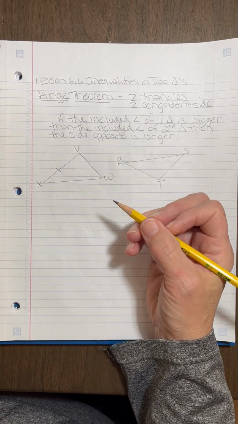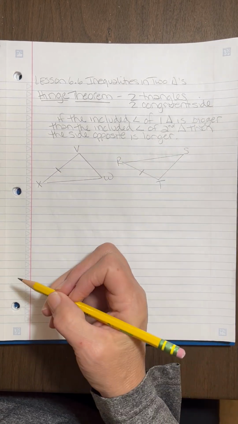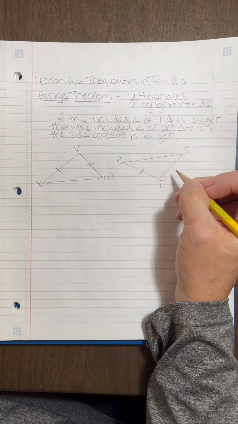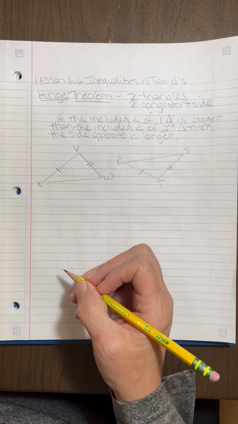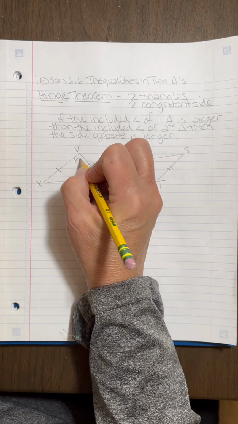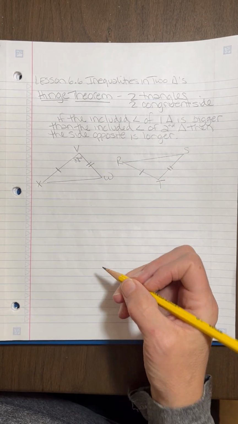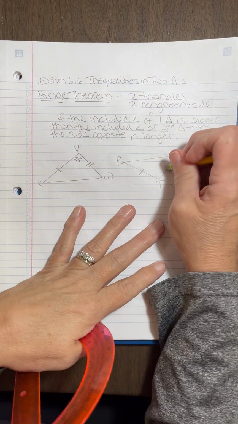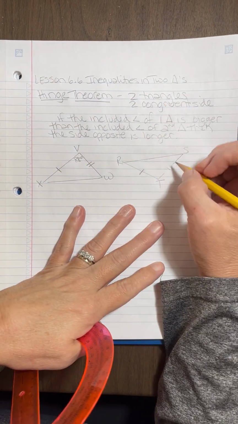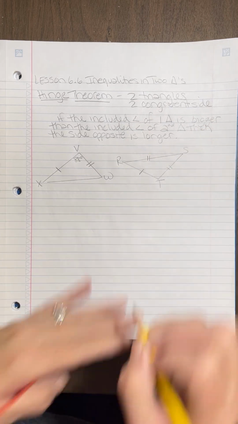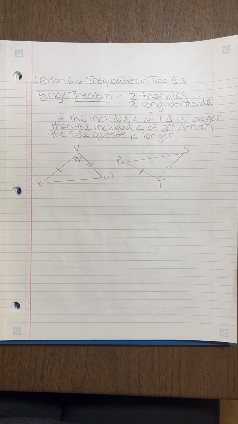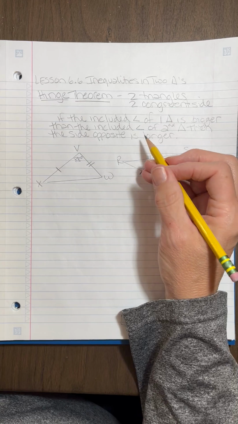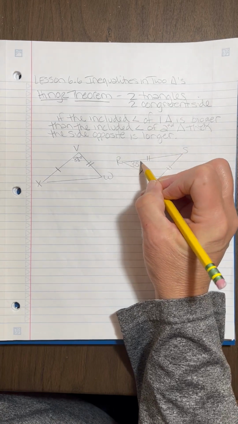VX is congruent to RT, and VW is congruent to... whoops, sorry, I did that wrong. Not ST, RS. Yeah, I know, I didn't draw it very well. And V is 88 degrees and R is 35 degrees.